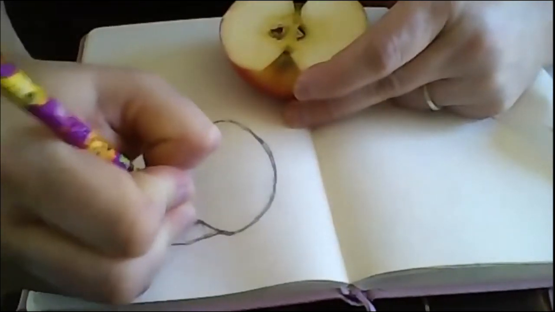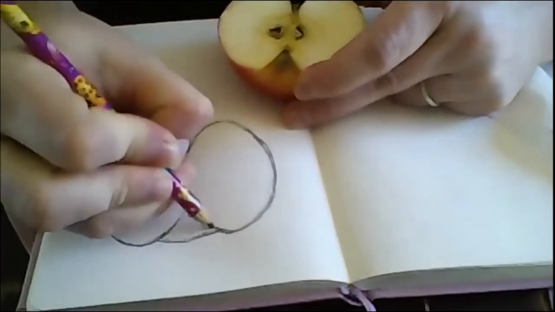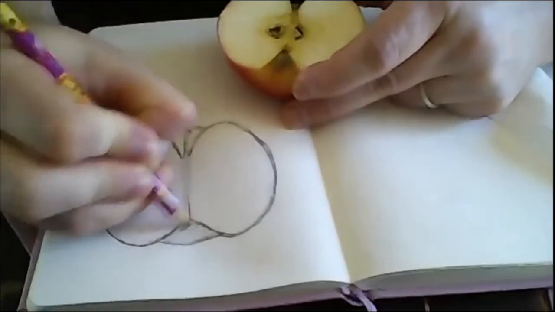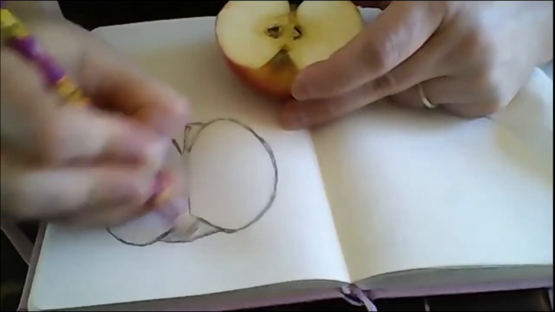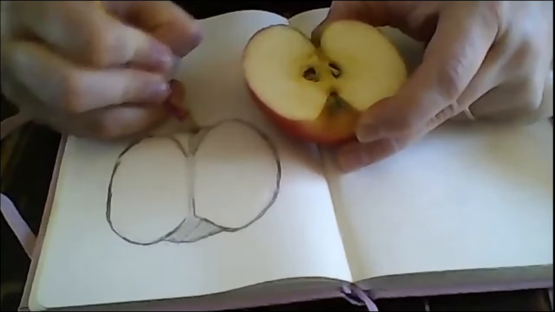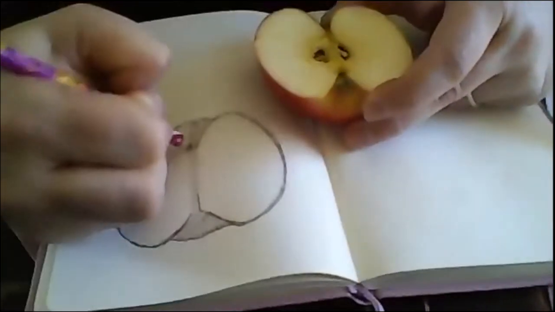Hatching is when you do lines like this. Cross hatching is when you come back over and do lines going the other direction. So I'm just going to put those in to show that it is not the same color as the apple.